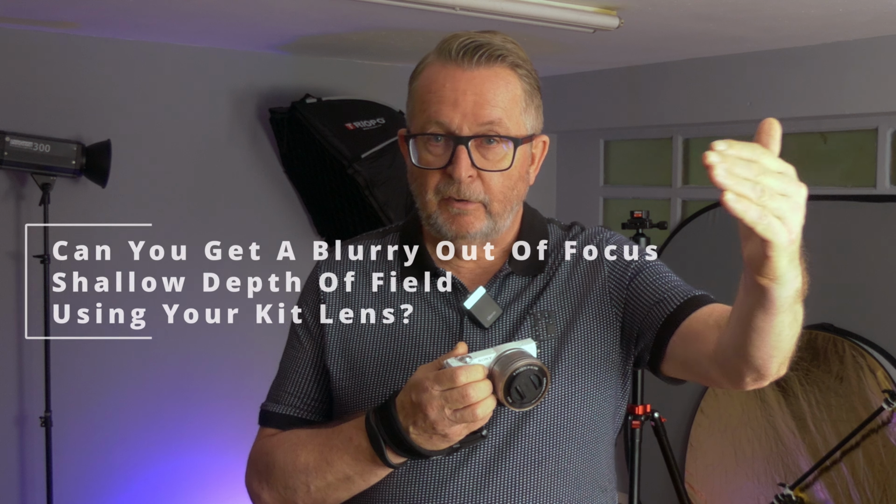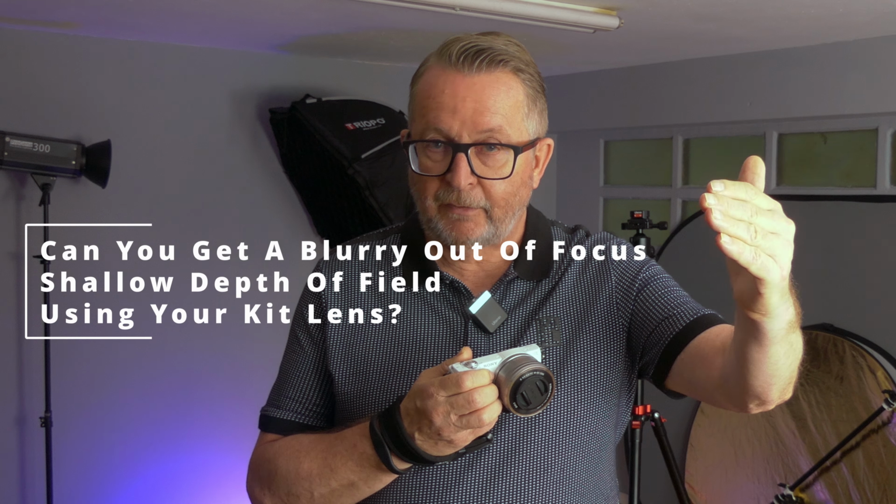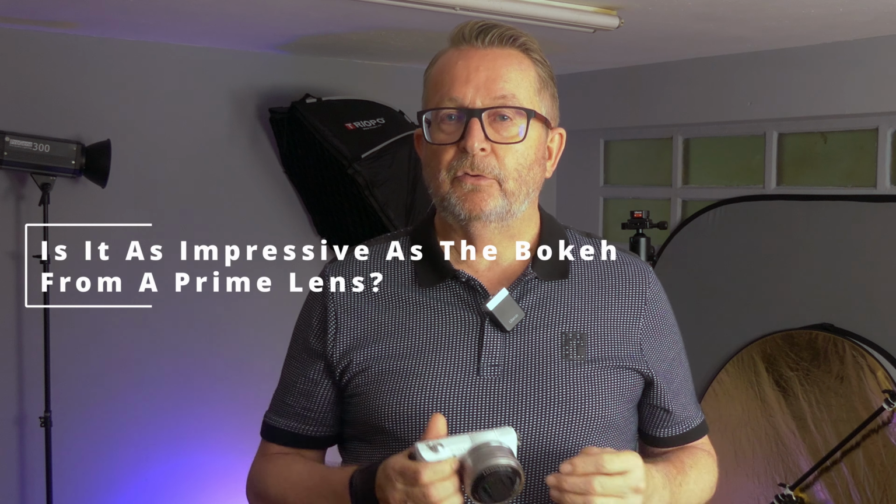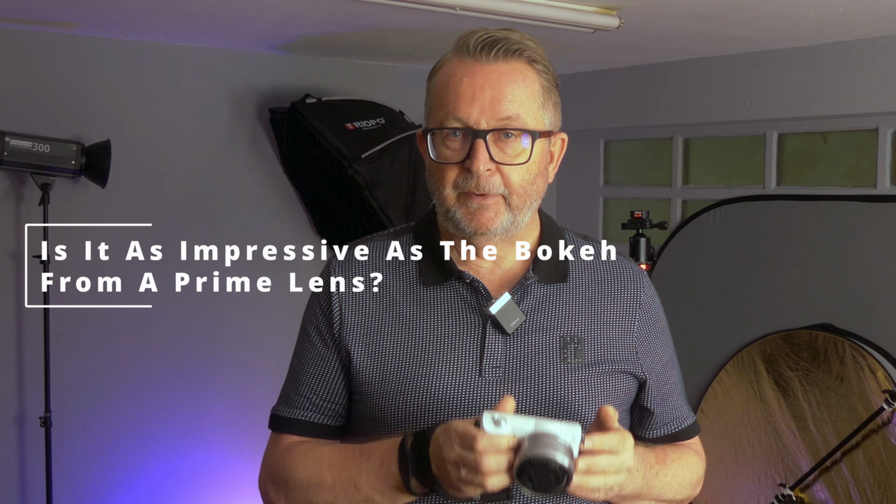Okay, so the answer to the question, can I get a blurry out of focus background or shallow depth of field using my kit lens, is yes. Is it as impressive as the out of focus or the bokeh which you can obtain from a more expensive prime lens? No. That's one of the reasons why you pay a lot more money for a prime lens than for a kit lens.